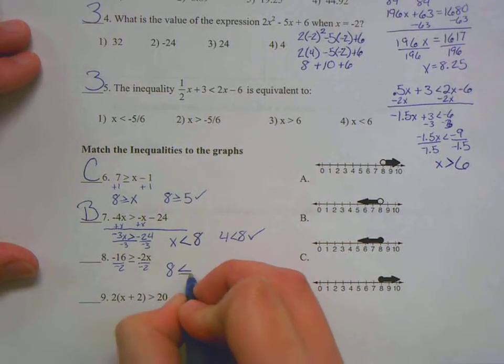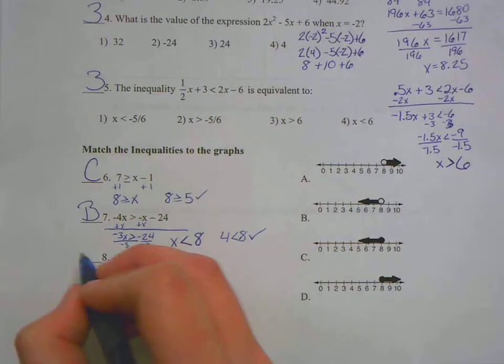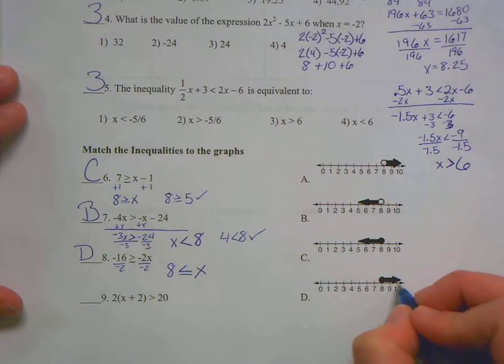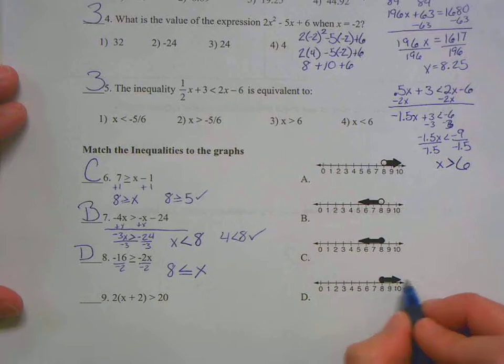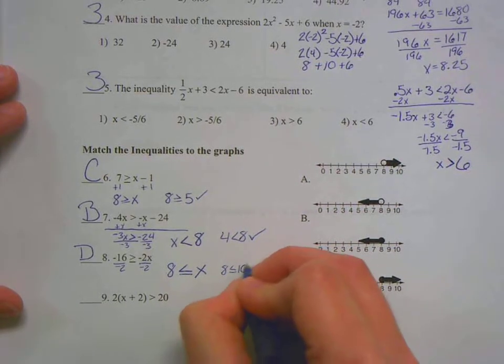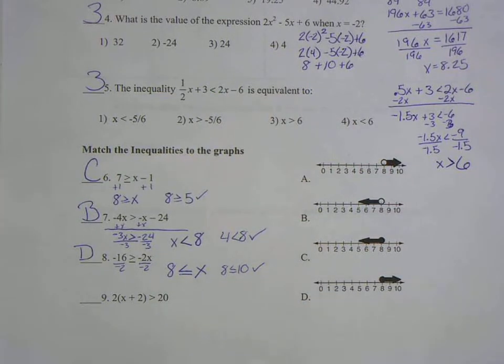Number 8, easy to solve, but again, I'm dividing by a negative, so it would be 8 is less than or equal to x. This one ends up being D. And let's just check. So D, the arrow is pointing to the right this time, so let's say 10, plug that in. 8 is less than or equal to 10. That is true, that checks.